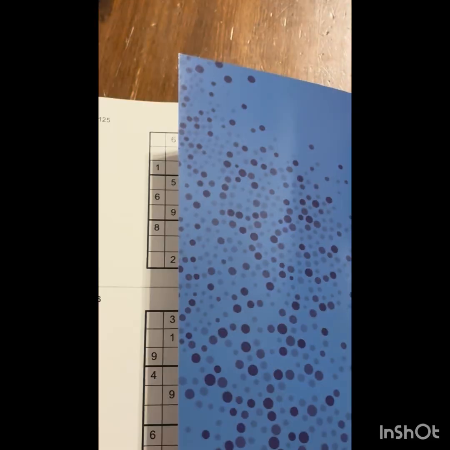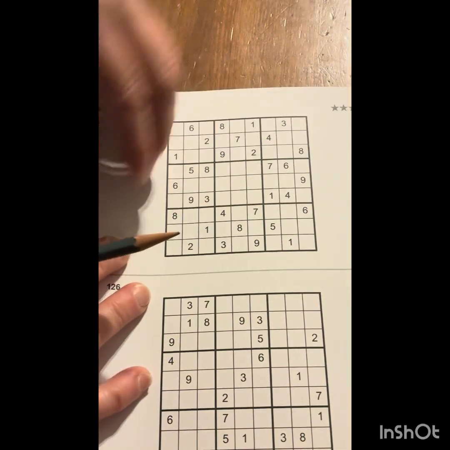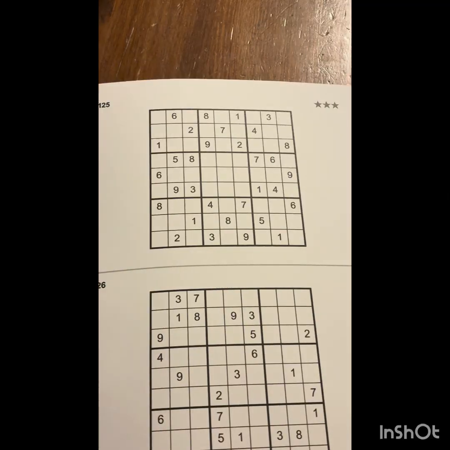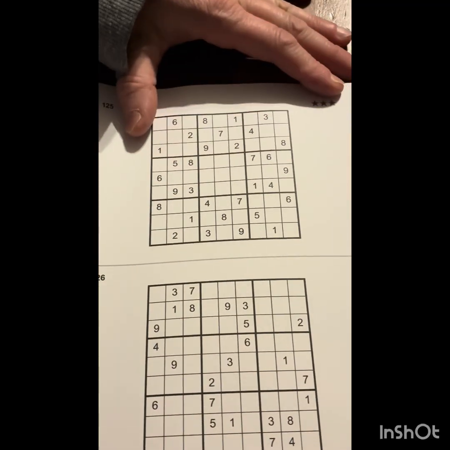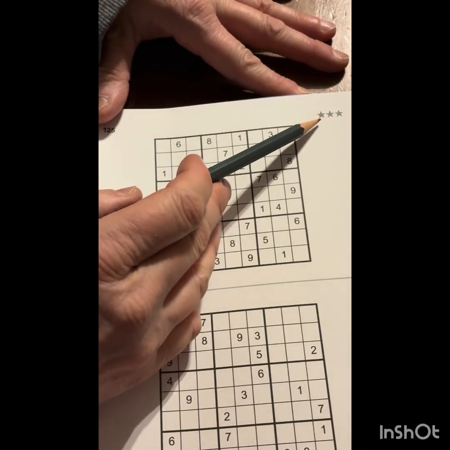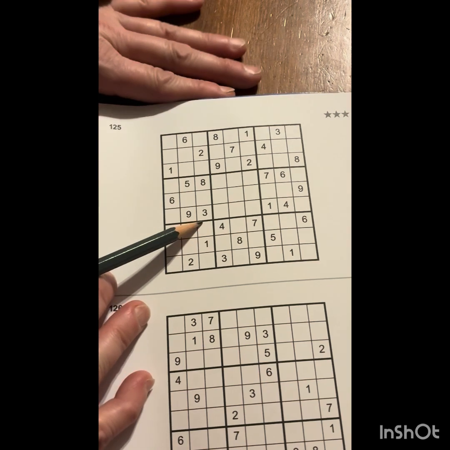Okay, so then let's go to the next level of difficulty. This is a 3-star. Did I just do a 3-star? I don't know if I did. I think I did a 2-star. And remember, every star you go up in this particular book is a harder puzzle.